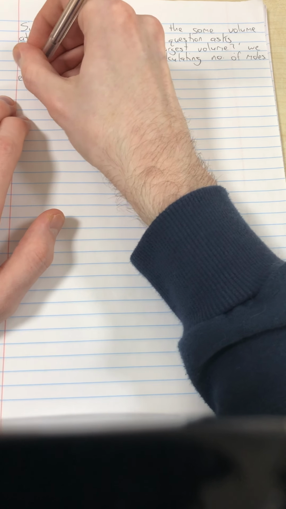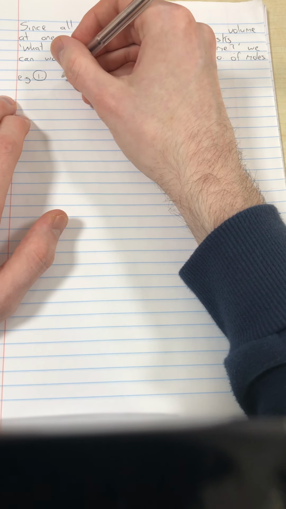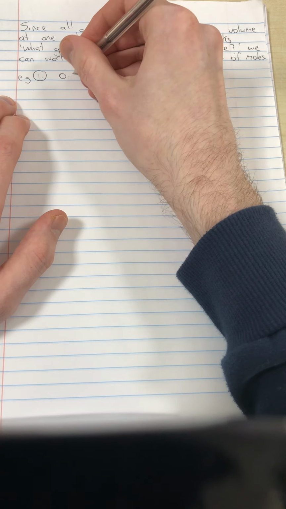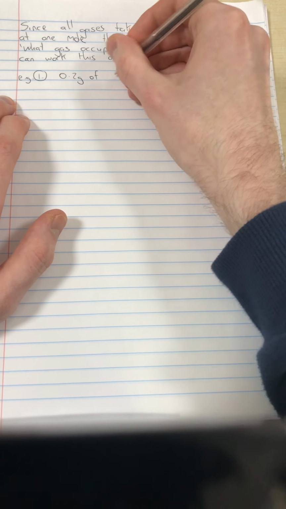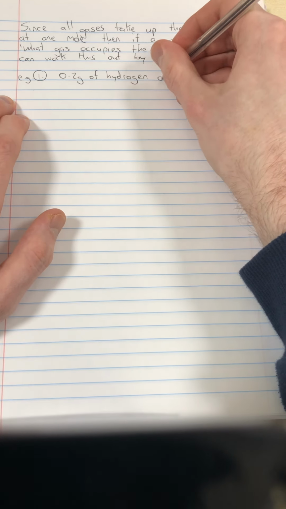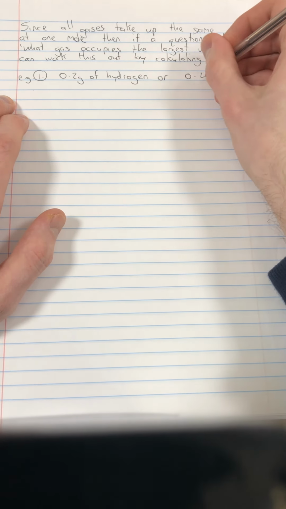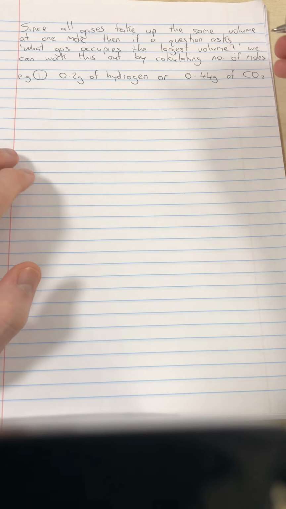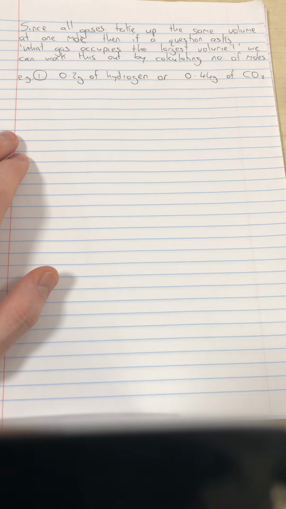So example, let's go for number 1. So 0.2 grams of hydrogen or 0.44 grams of carbon dioxide. Okay, so the question will ask what one has the largest volume. Now, all we need to do is calculate the number of moles.